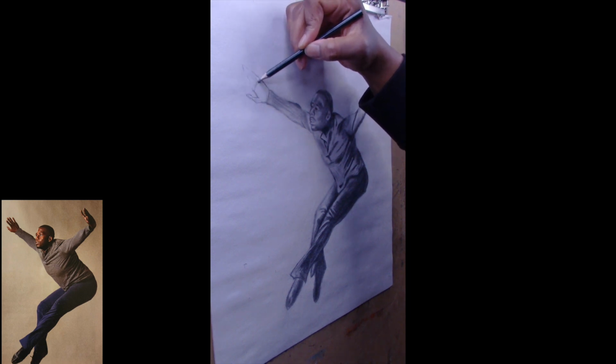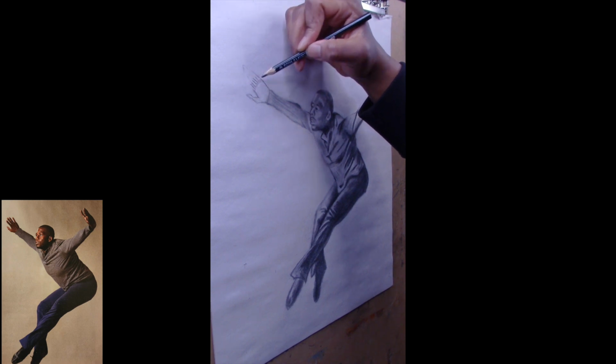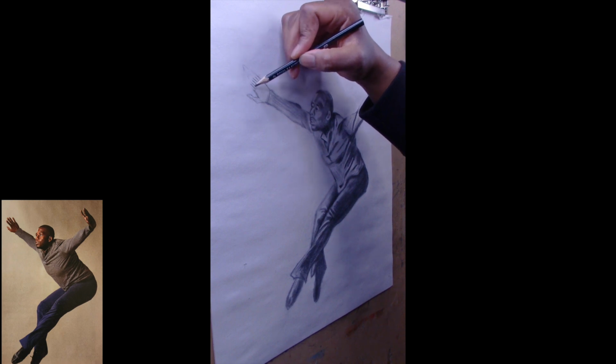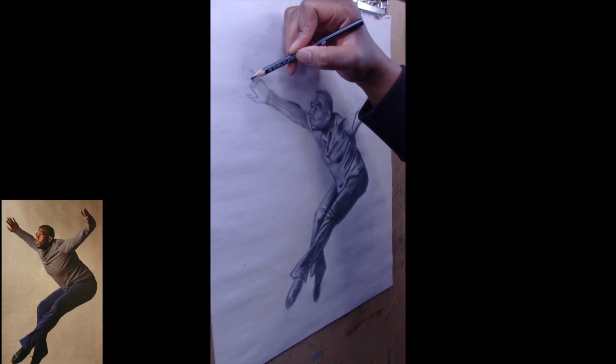And I'm just going to use these cylinder shapes to get the gist of his fingers. 1, 2, 3, and 4 here. Okay, and there's that one.